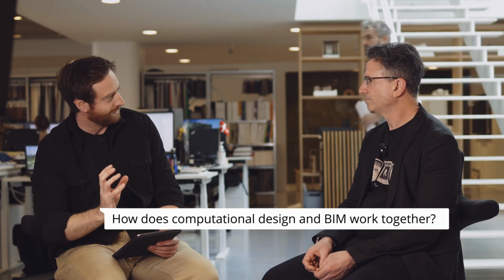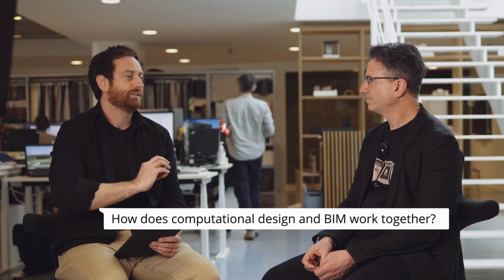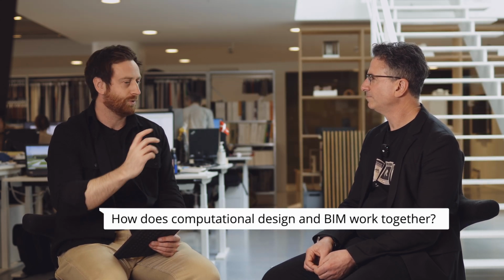We've touched on it a little bit, but I can see that at Henning Larsen you're using a lot of computational design. You build a lot of stuff, so you're using BIM. How do the computational team and the BIM team or specialists work together, and how do you manage those two worlds between computation and BIM?